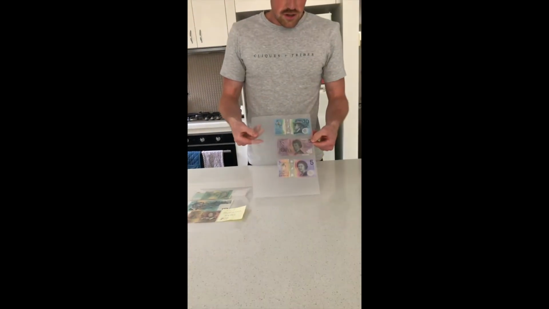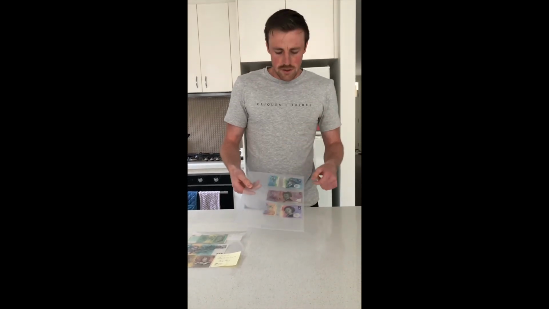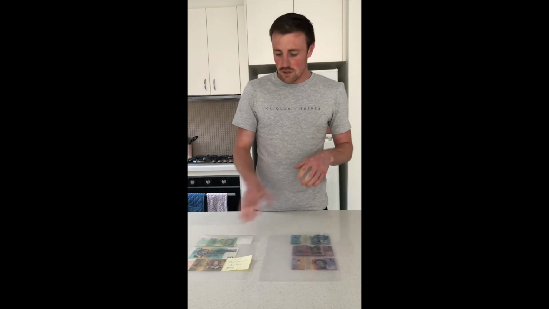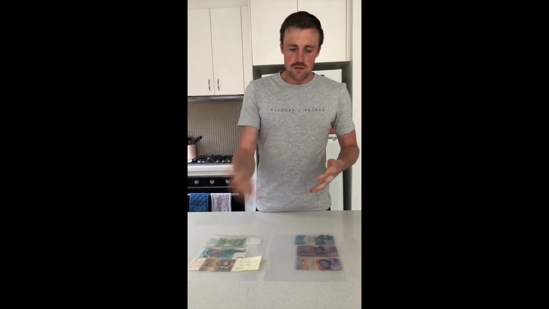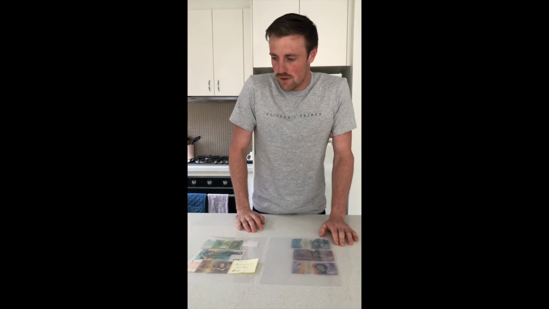You can showcase and compare how the modern day notes look, and who's on there that's changed as well. Kids can go off and investigate when these notes changed over, and reasons why we changed from paper, and they can report back on that.